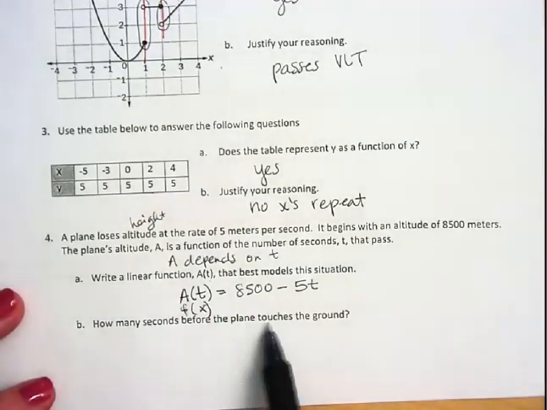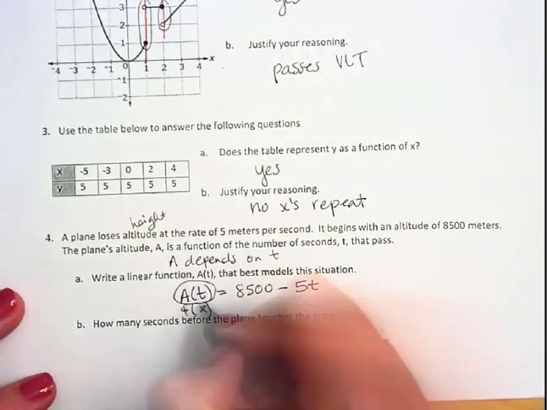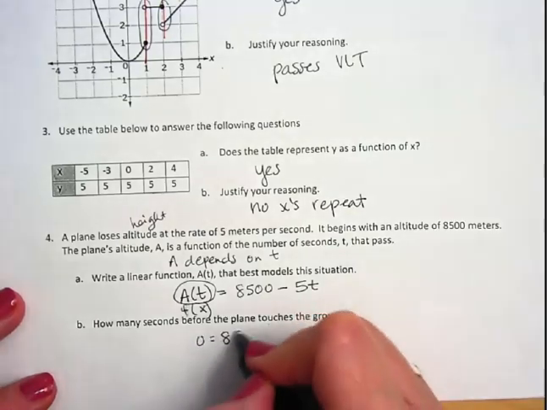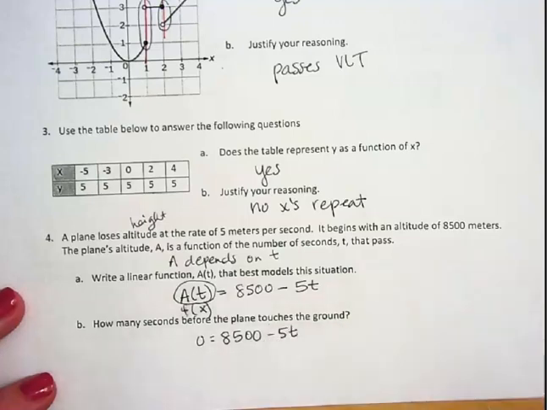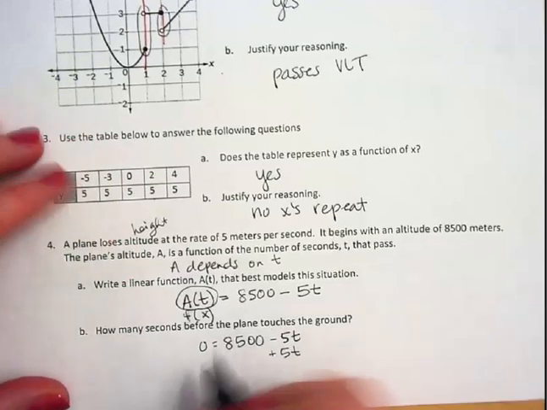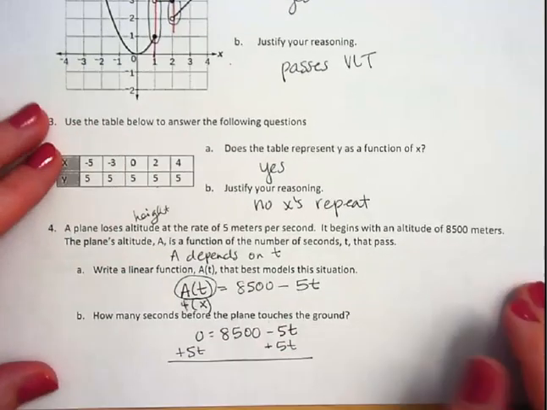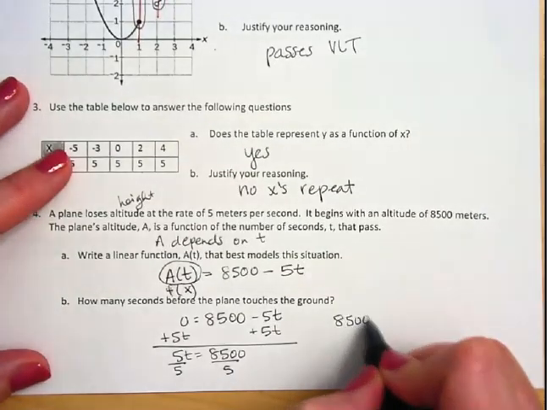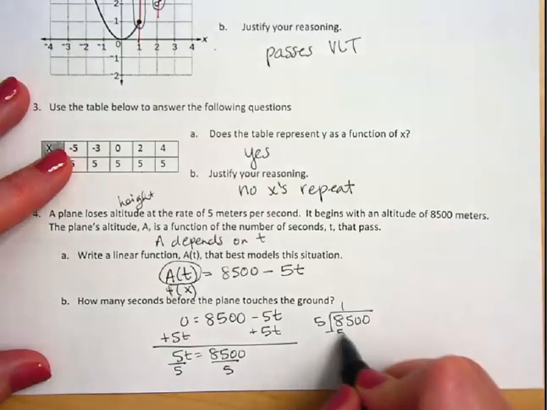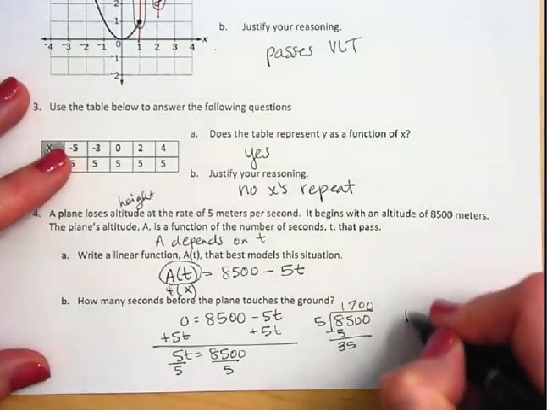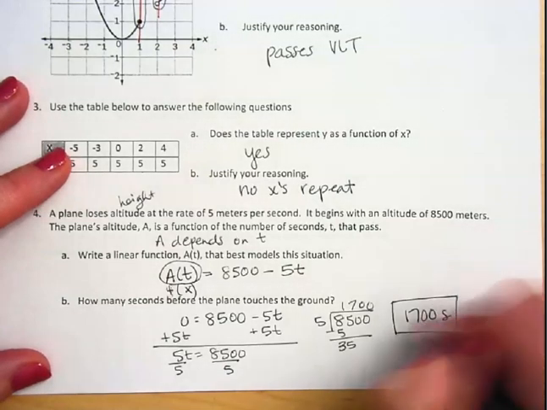So how many seconds before the plane touches the ground? So this represents the height. And when it touches the ground, the height is 0. So I plug in 0. And then I just solve this equation. I'm going to add 5t to both sides. Divide by 5. Come over here and do a little division. So 1,700 is my answer, and that is in seconds.